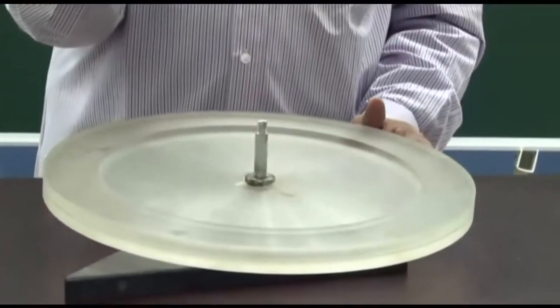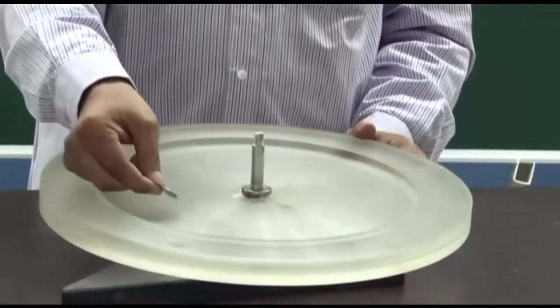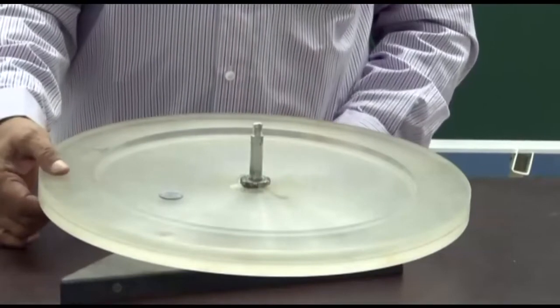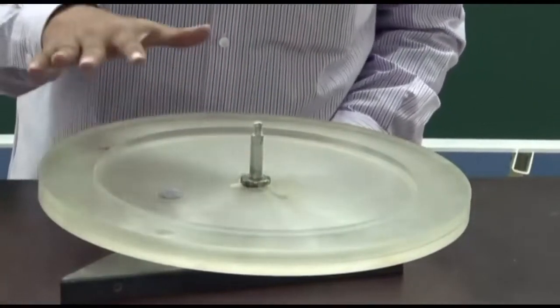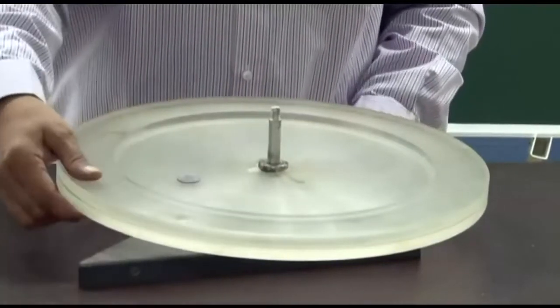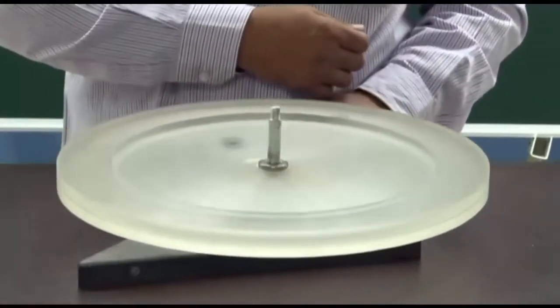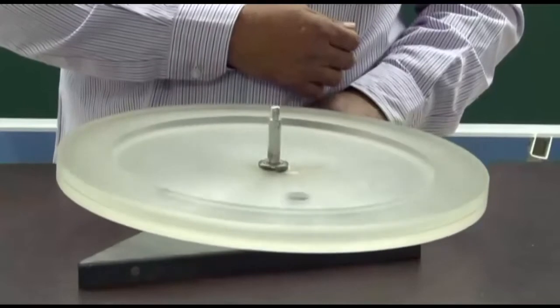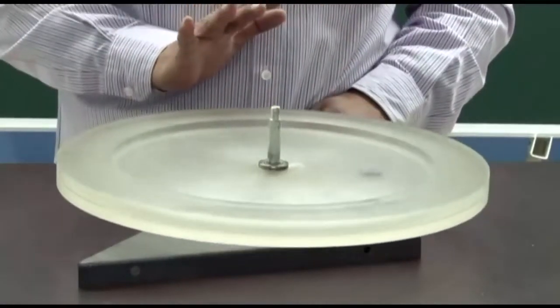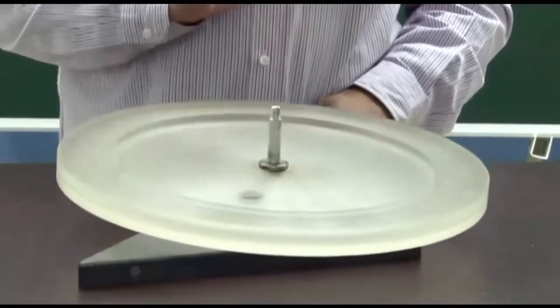I have this coin in my hand. Suppose I just put it here and rotate this disc, and from this rotating disc we will analyze this coin. If I rotate it with some slow velocity, the coin remains at rest in the frame of the disc.